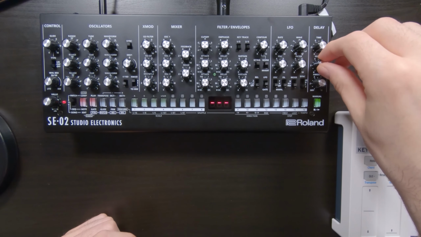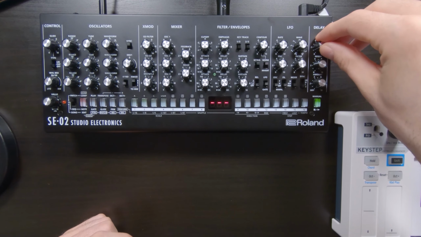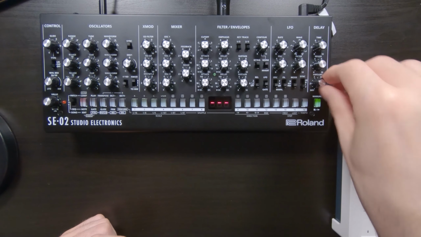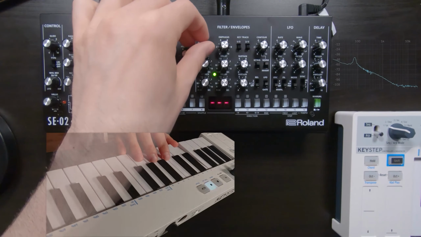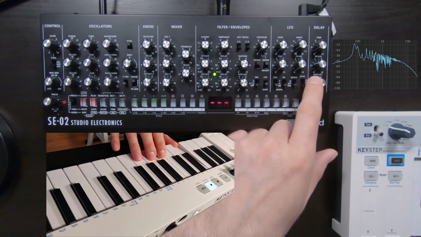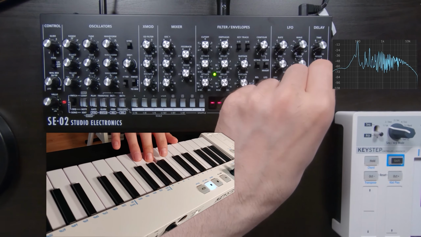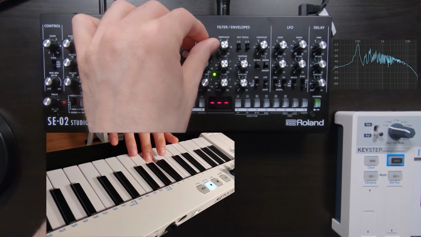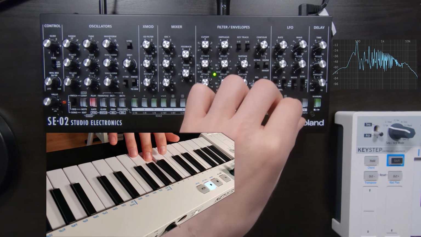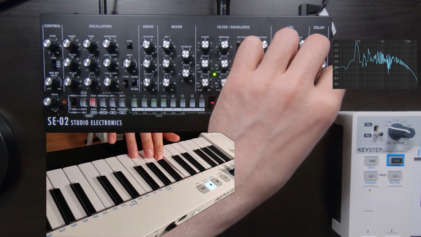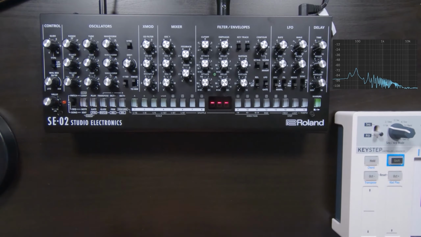So let's put the regen a bit higher, a small amount of time, and let's have a listen now without first. So right now it sounds like it has a slap delay on it.